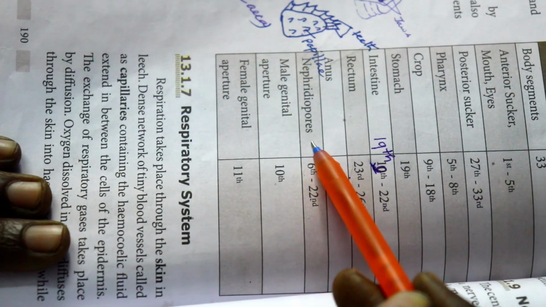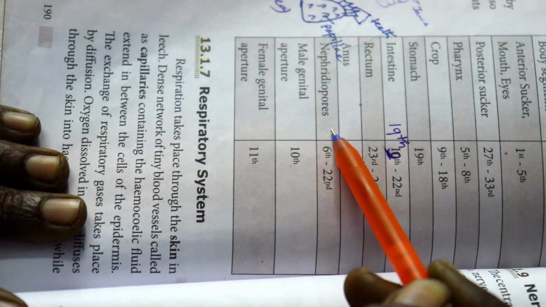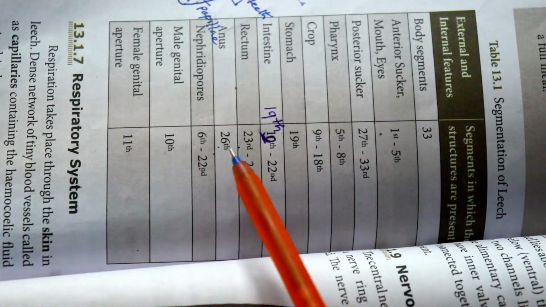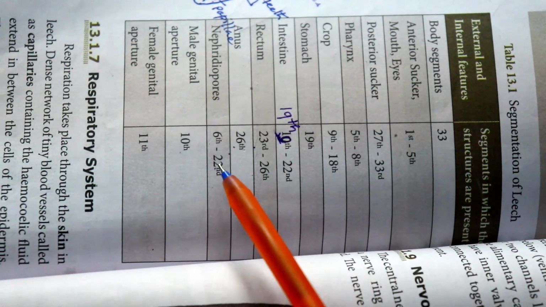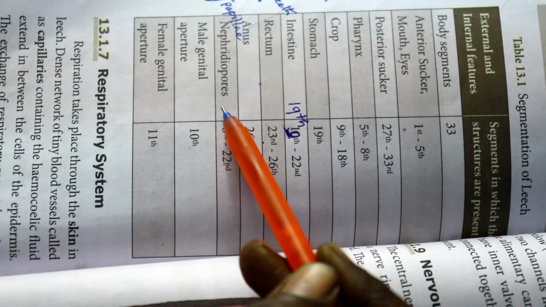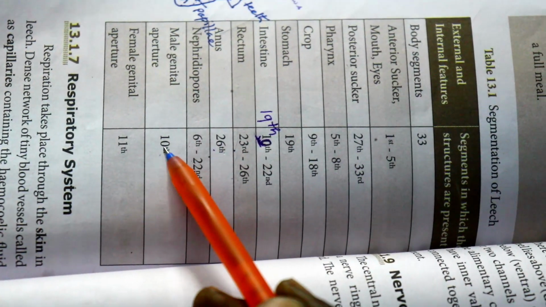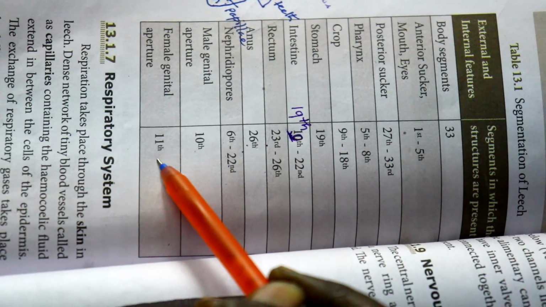And nephridiopore, remember children, all unwanted wastes are excreted through the nephridiopore, a minute pore. It is present from 6th to 22nd segment. How many nephridiopores are there? 17 pairs, remember. Then male genital aperture in the 10th segment and female genital aperture in the 11th segment.